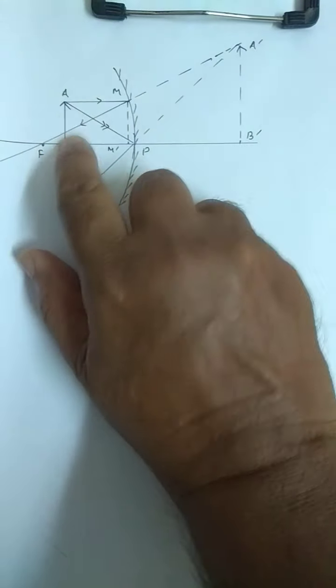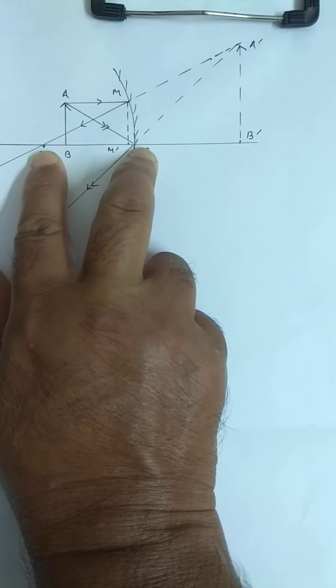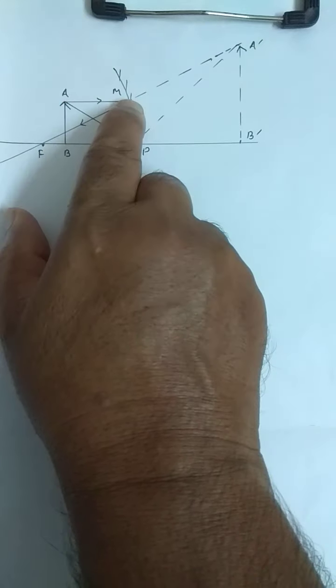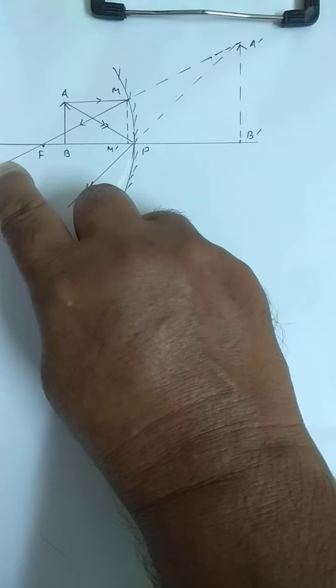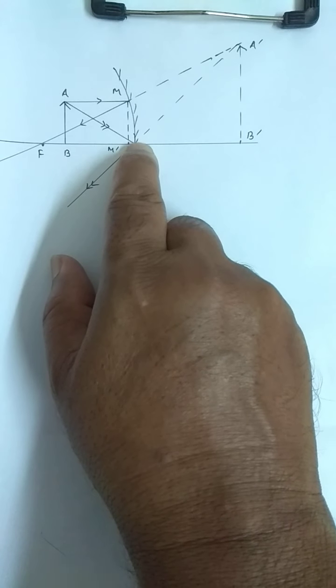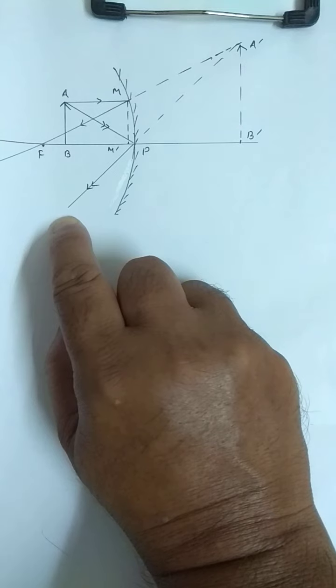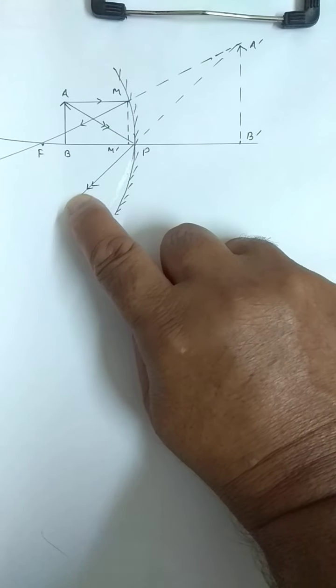So AB is the object. It is in between the pole and the focus. The first ray AM parallel to principal axis after reflection passes through the focus. Second ray approaching towards the pole gets reflected in this direction. I can say this direction is A dash. Gets reflected along the direction PA dash.